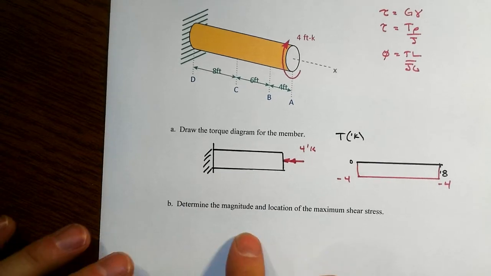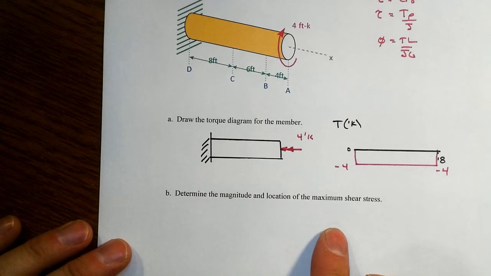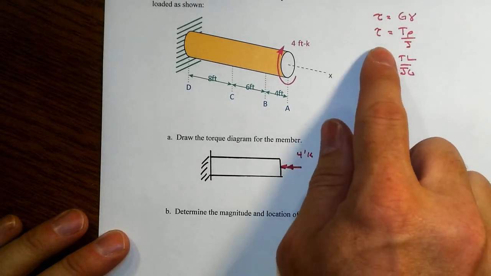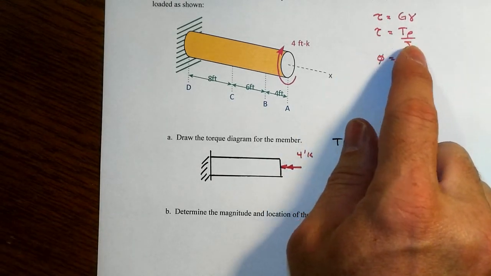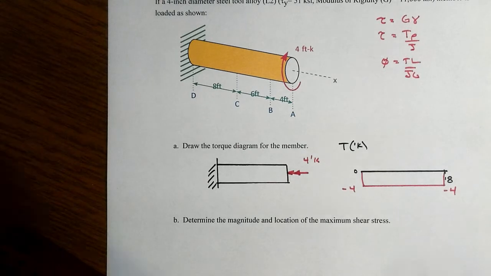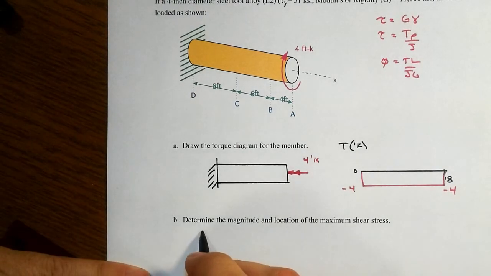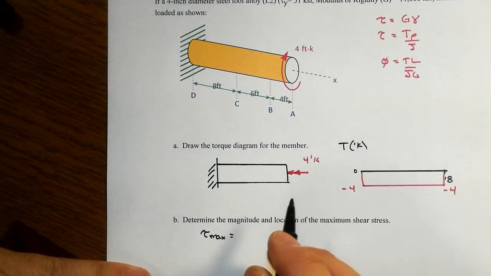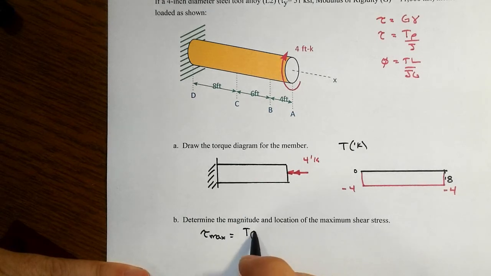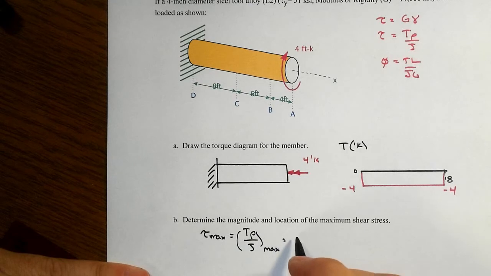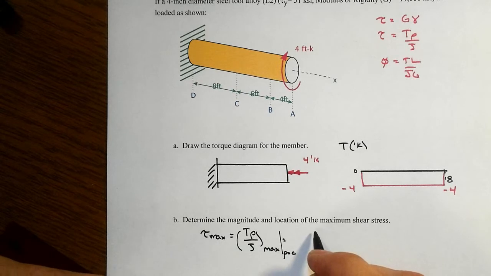Now, we must determine the magnitude and location of the maximum shear stress, noting that tau equals T rho over J. That gives us tau as a function of rho. Of course, tau max is going to happen at that outer fiber. So tau max is going to be equal to this max combination of all of these pieces. In this case, since the torque is constant and J is constant, this is going to be right at rho equal to c, that outer radius, and so we'll have Tc over J.